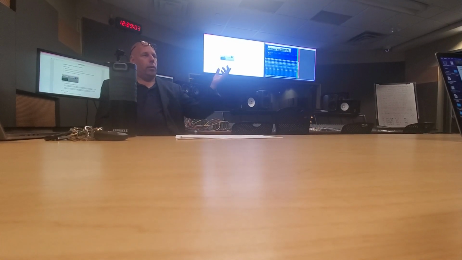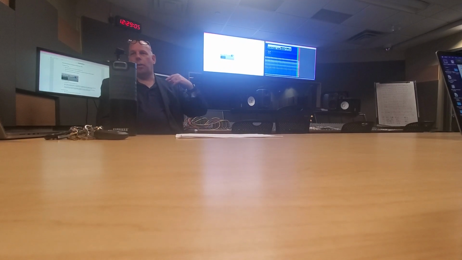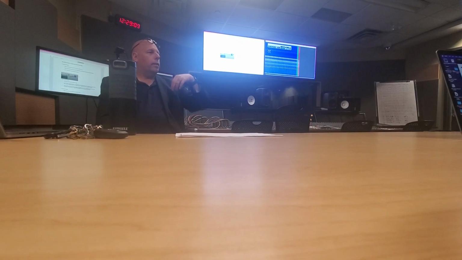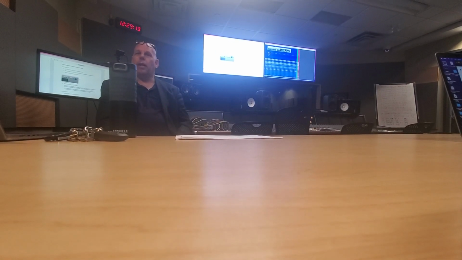It will lock up with the machine, and then you can lock that sequence and send it out, bring it back in to your I/O and record it in real time, right?